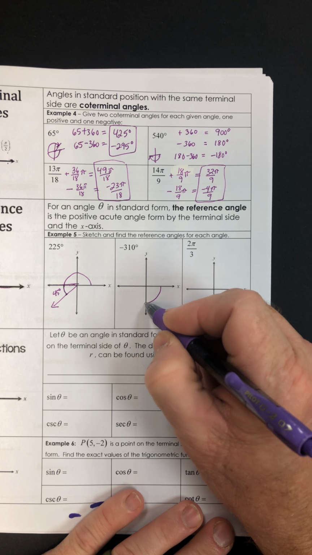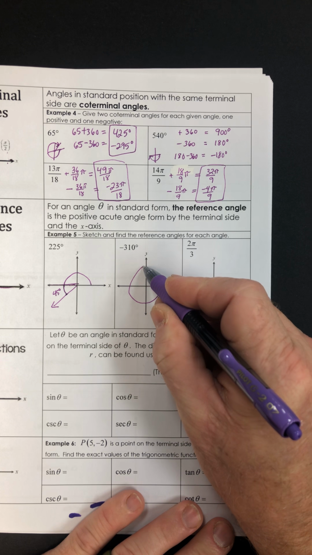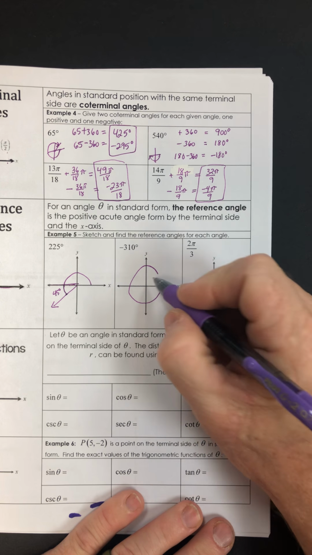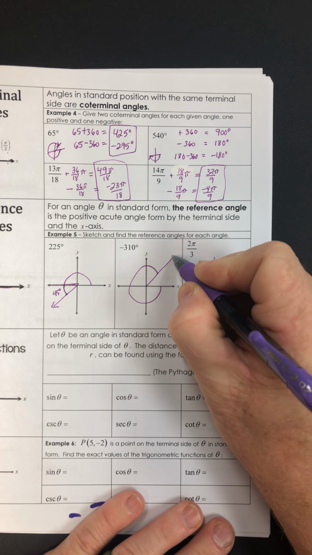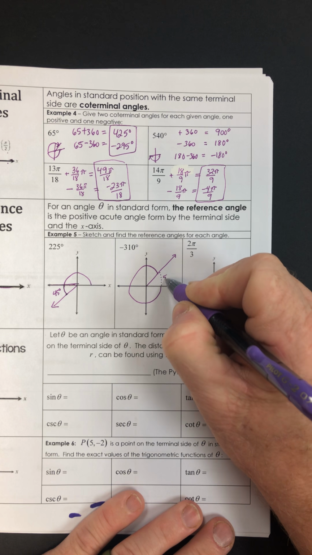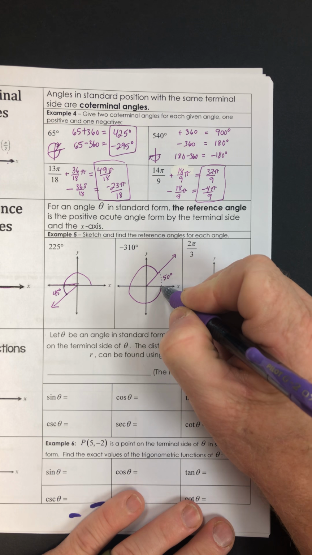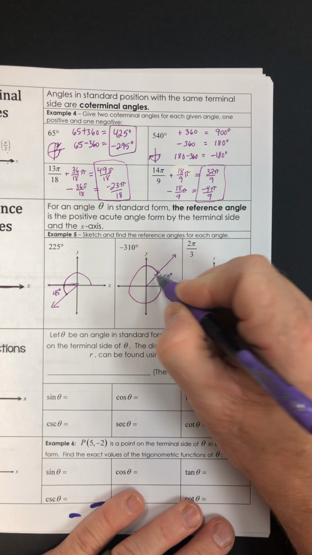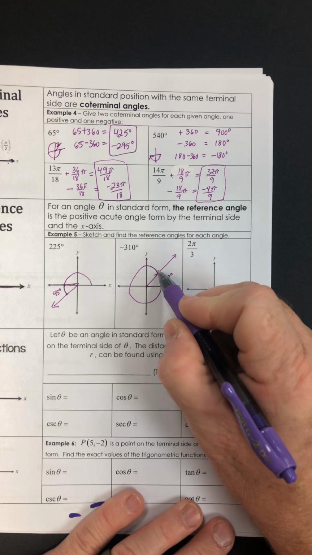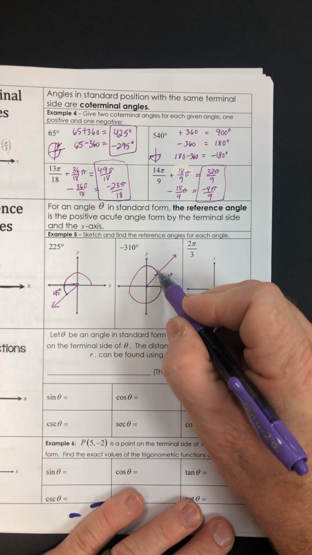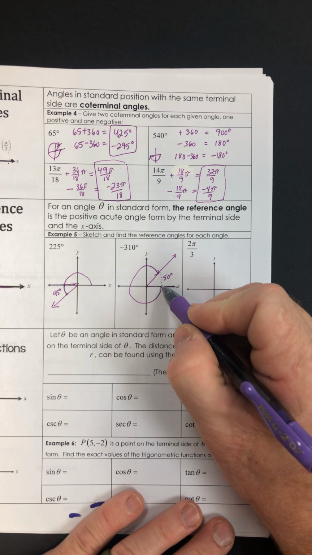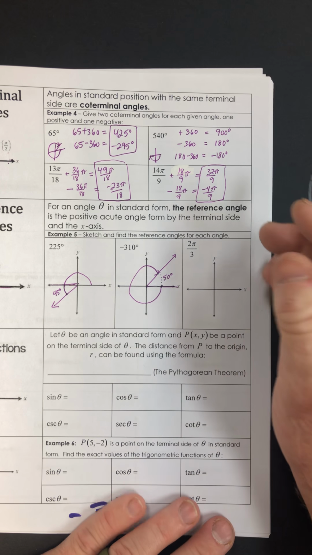So let's go negative 310, roughly about there, because that leaves me 50 more degrees to get back to 360. So my angle is negative 310, but from the x-axis to that terminal side is 50 degrees, because that's how much was left to get back to here. 310, how much more to get back to 360? Oh, 50 degrees. So 50 degrees is my reference angle.